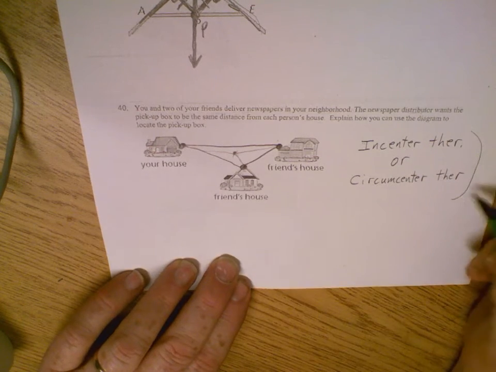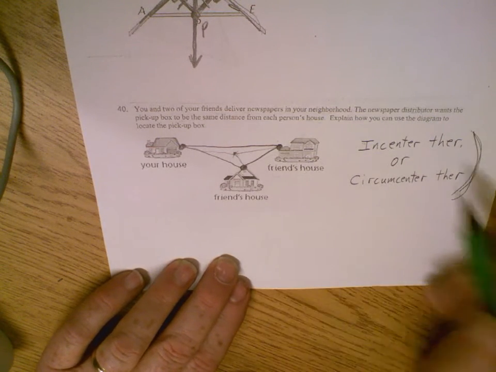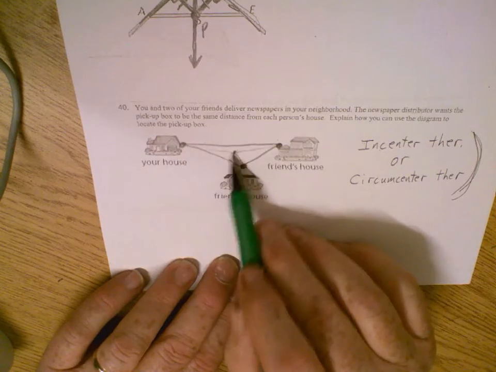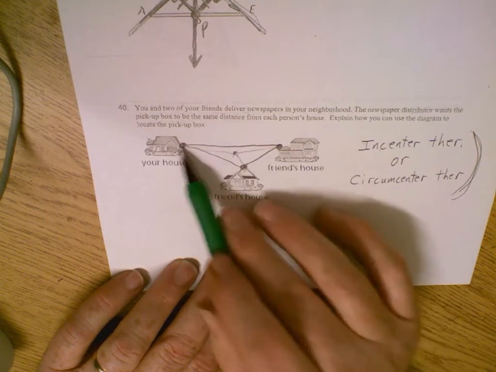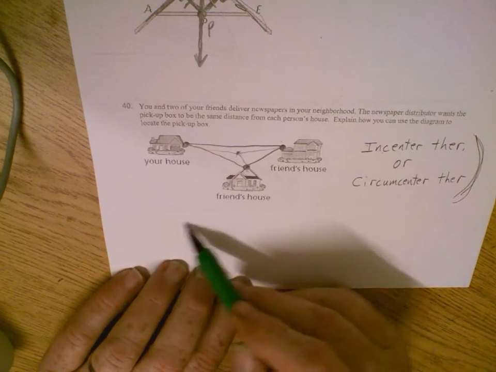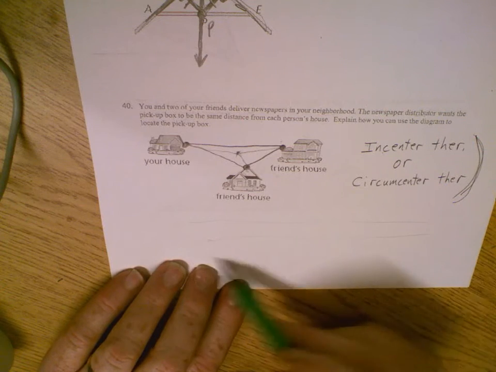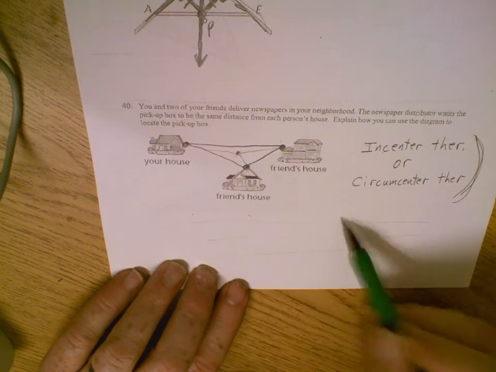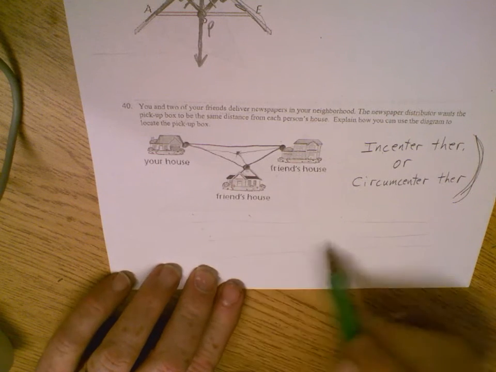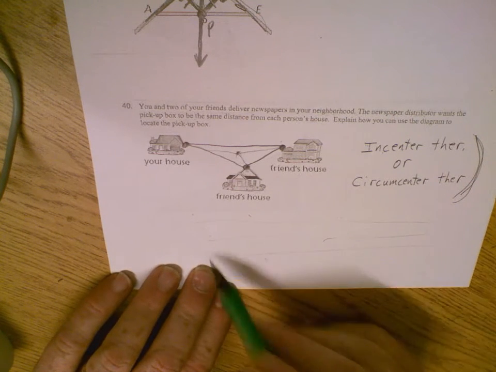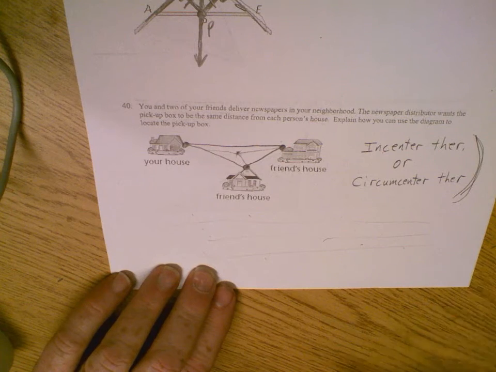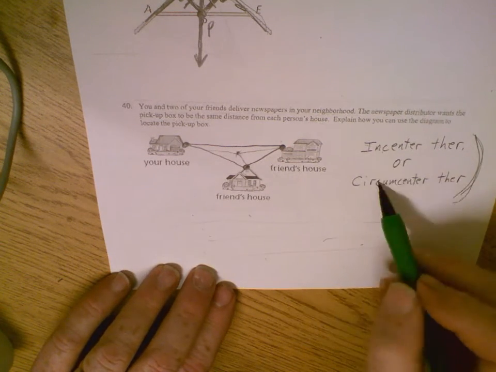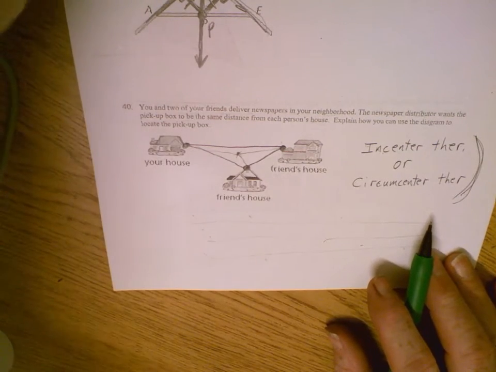So you're going to look up those two theorems, and whichever one it is that's the same distance from the corners of a triangle, that's going to be your explanation here. You're going to use that theorem and say the blank is always the same distance from the corners of a triangle. So look up those two theorems and use that to explain your answer.